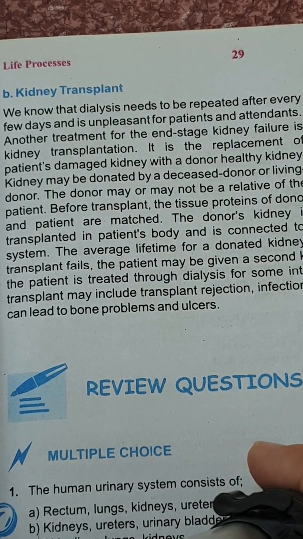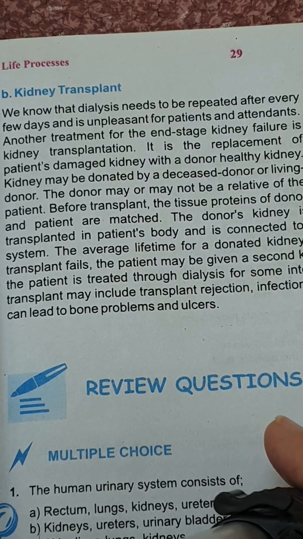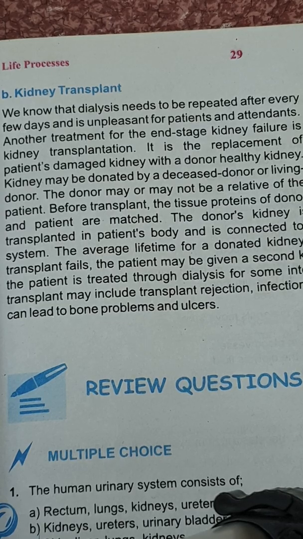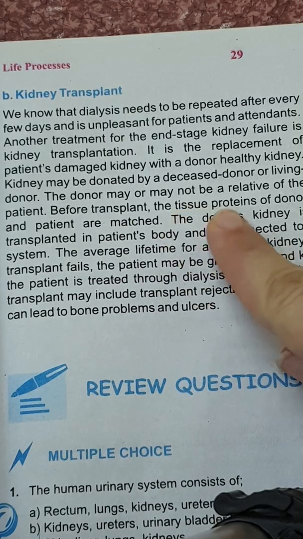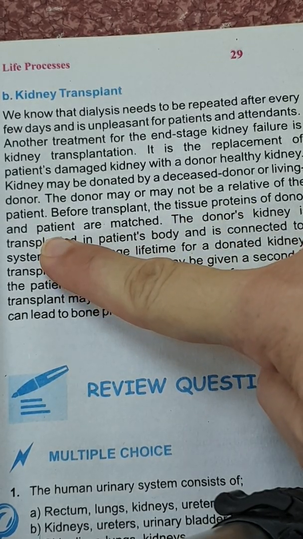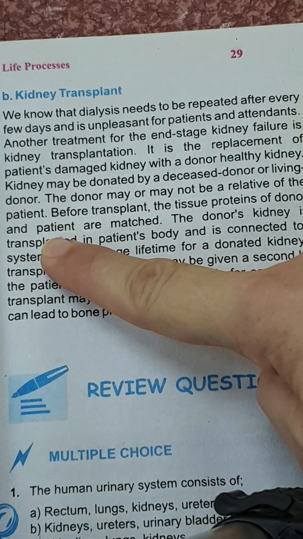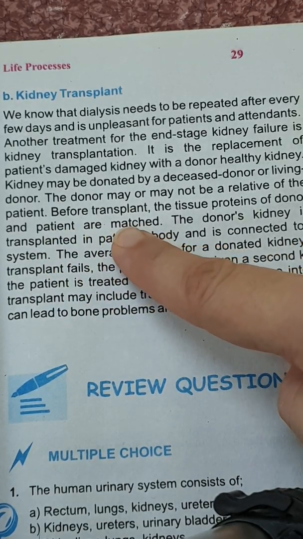Number one, the tissues of the patient's body and the normal healthy person must be matched. Before transplant, as you can see, the tissue proteins of the donor who is ready to give his or her kidney and the patient must be matched.